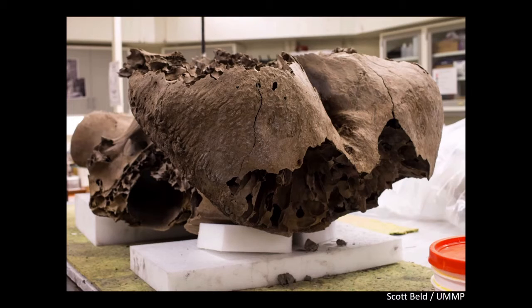Right here, where the arrow is, where the arrow is moving, this is, as it were, the back door to the tusk socket. And this part of the skull is broken open. And what could be the reason for that? Well, that's access to the tusk pulp tissue.